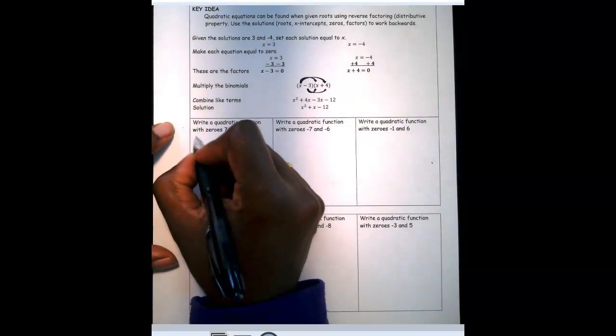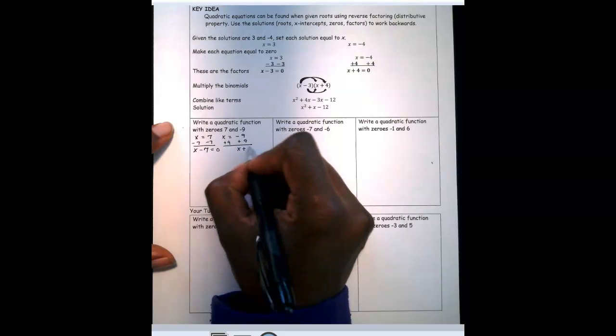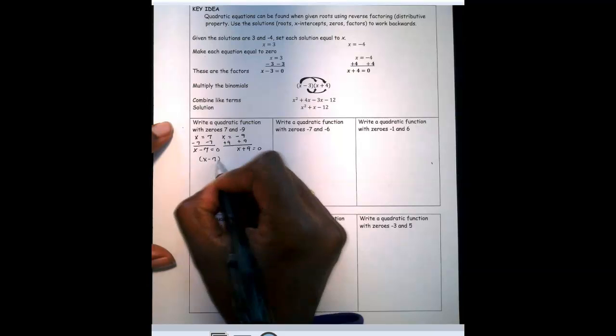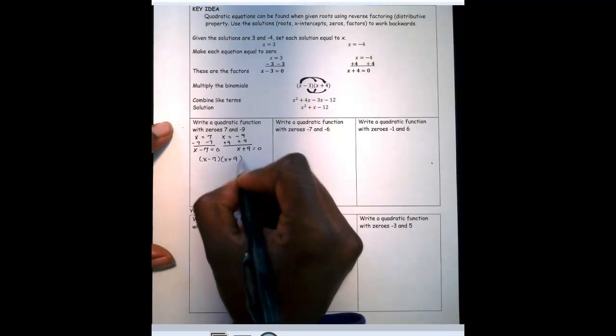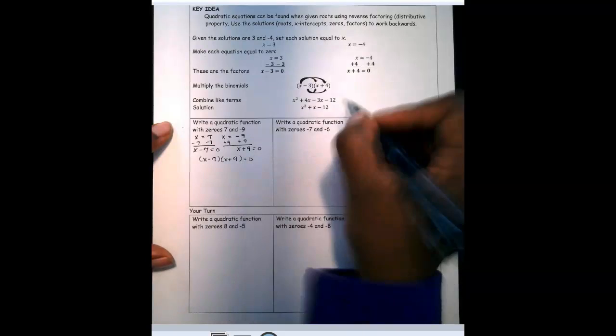So we have here x is equal to 7 and x is equal to -9. Well, I'm going to subtract 7 from both sides of the equation here, and I get x minus 7 equals 0. And here I'm going to add 9 to both sides of the equation, and I get x plus 9 equals 0, right? So now I can take my factors, which are x minus 7 and x plus 9, and I can set them equal to 0. I'm going to set this one equal to 0 as well, so it just looks the same.